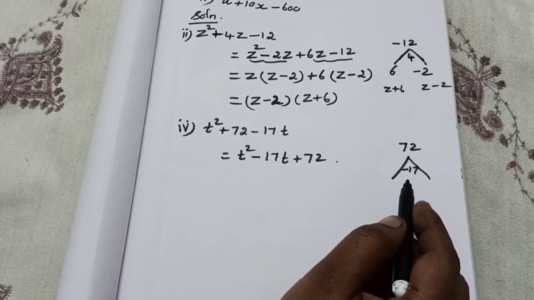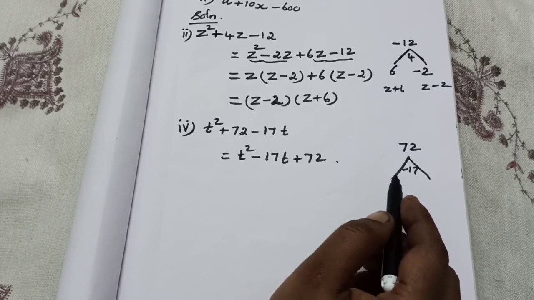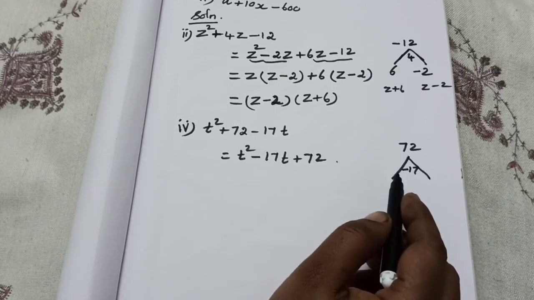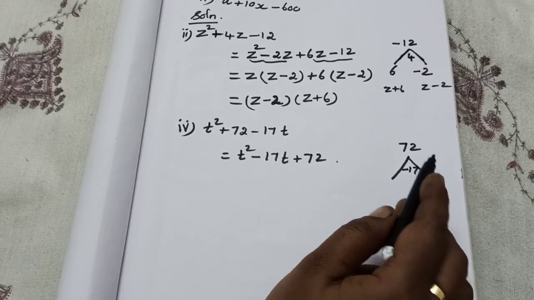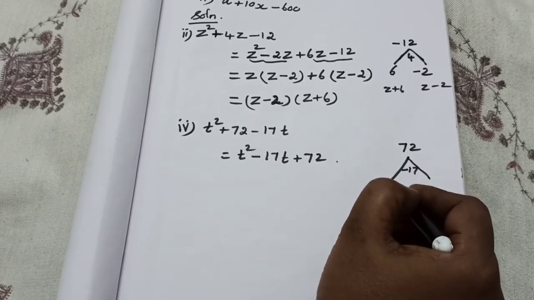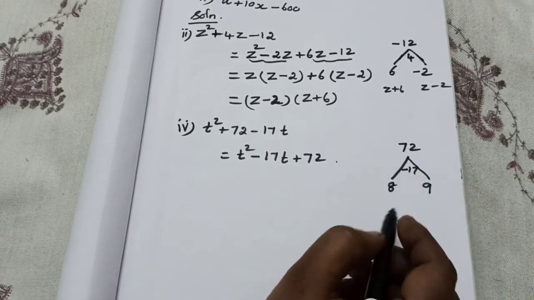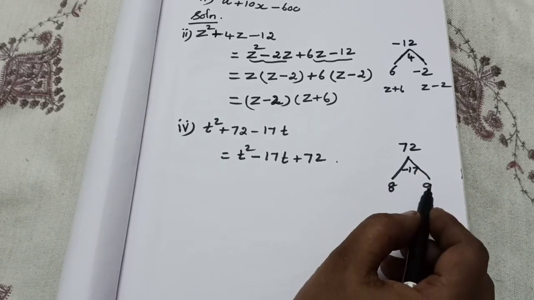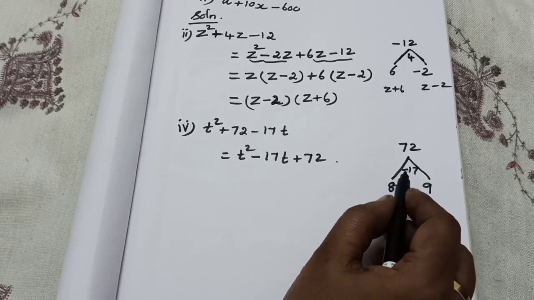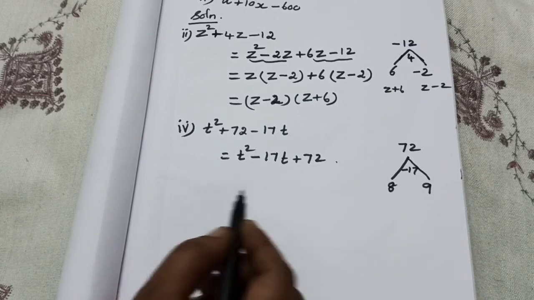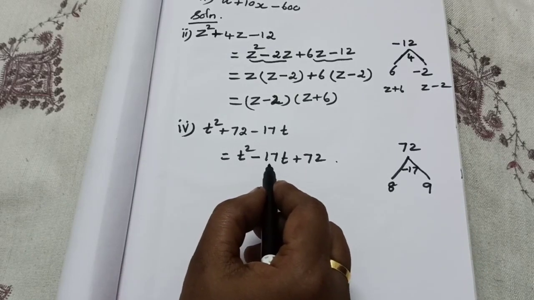No. Then ninth table, or 8th table. 8 9s are what? 72. Isn't it? 8 9s are 72. If we add these 2, then we won't get minus 17. Plus 17 only we will get. But we need what? Minus 17.